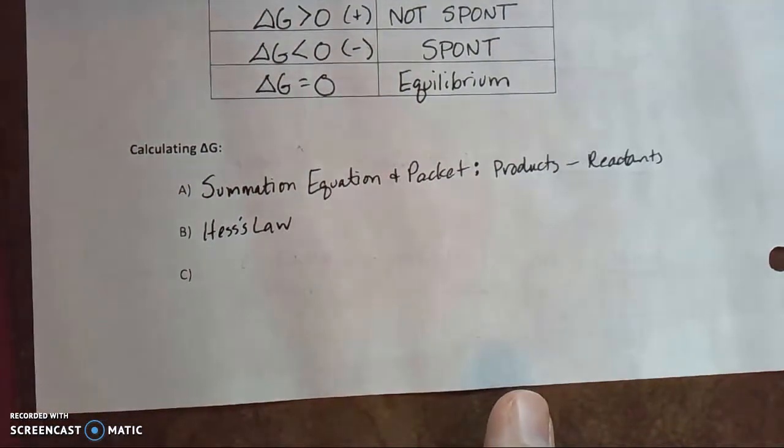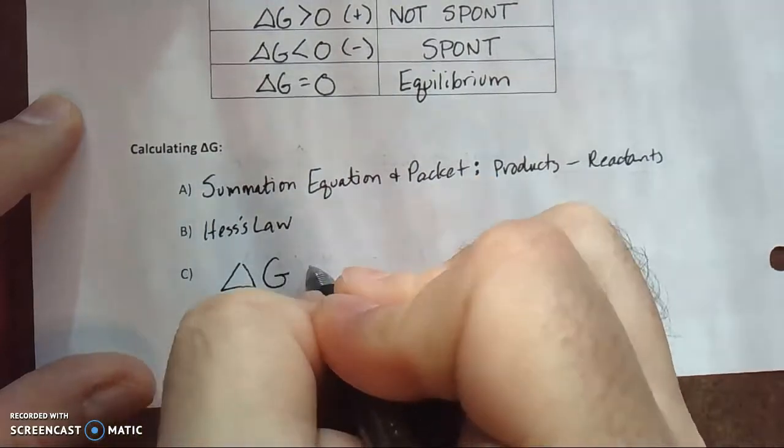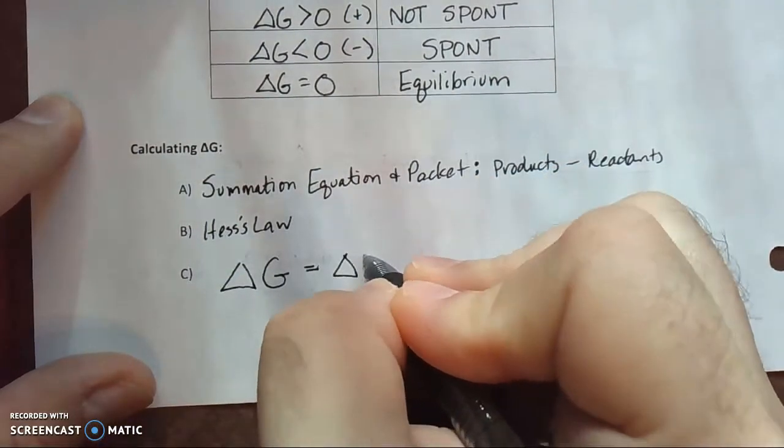And we have an equation that relates delta H and delta S with the temperature to calculate delta G. And that equation, you need to know this equation. It is really important.